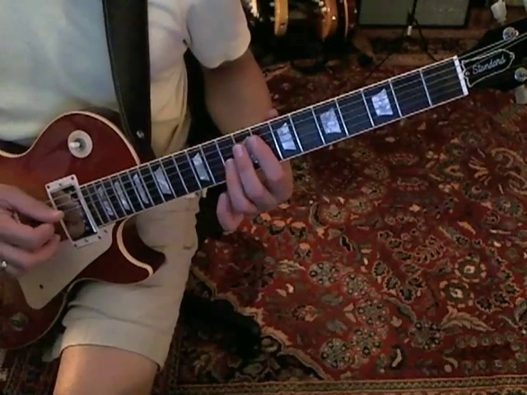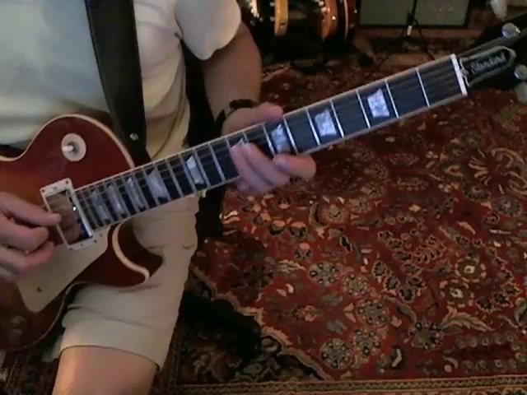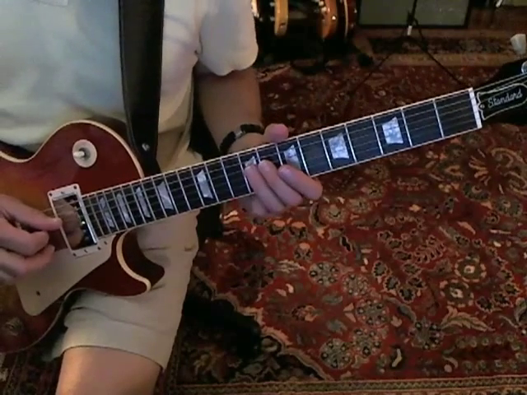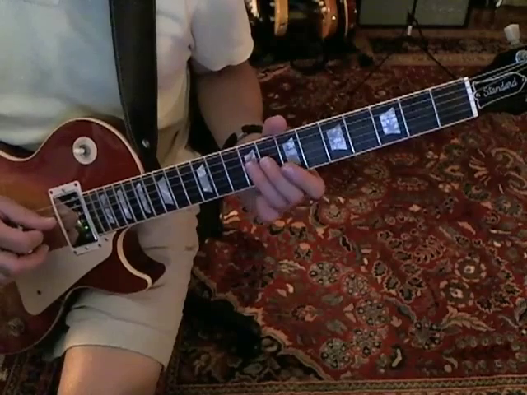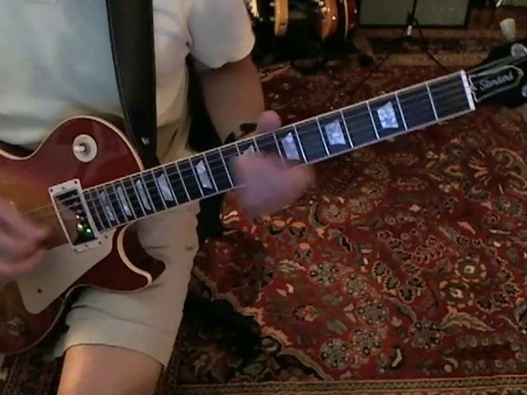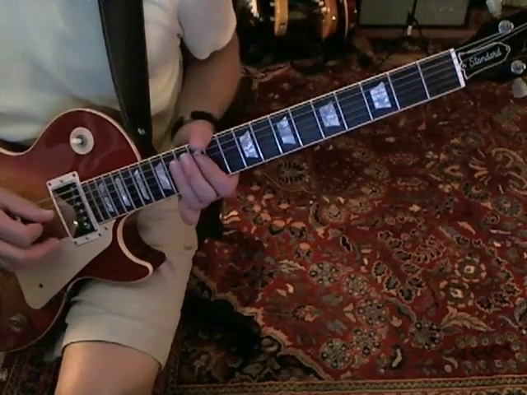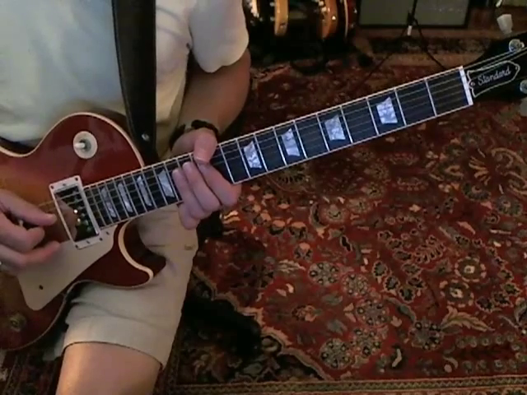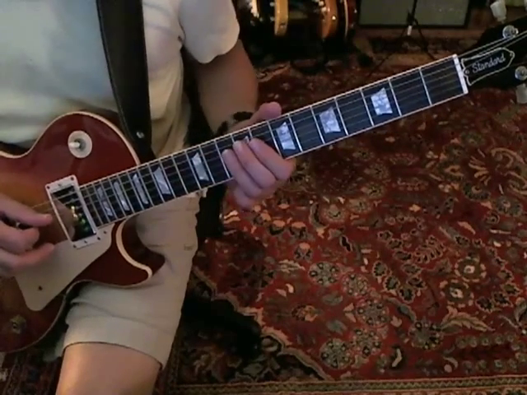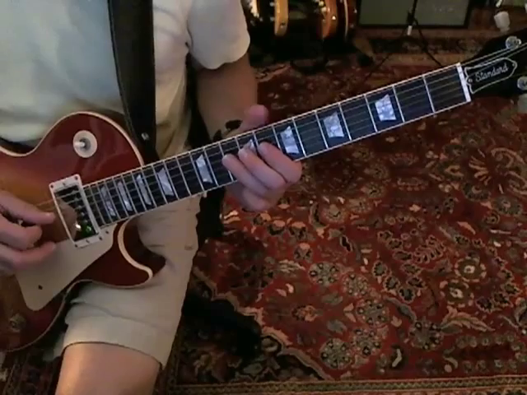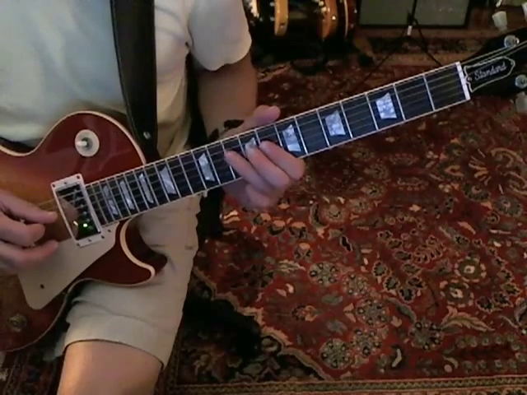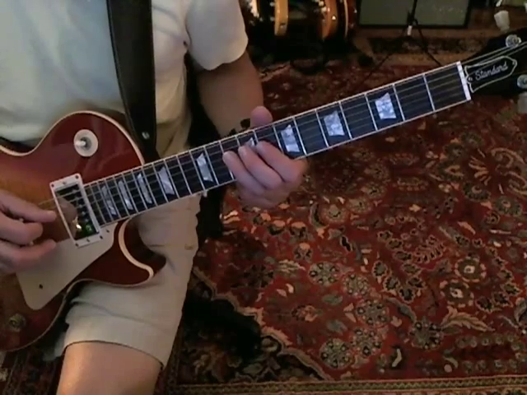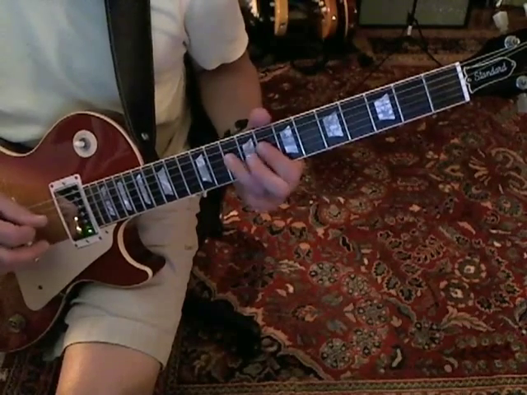You're going to start off playing single notes on the D string. You're going to slide up from the 9th to the 10th fret 3 times and slide off. And then you play this very softly in the background. You can hear it on the studio album. It's just a pull off from the 10th to the 8th and a hammer on to the 10th and slide off.